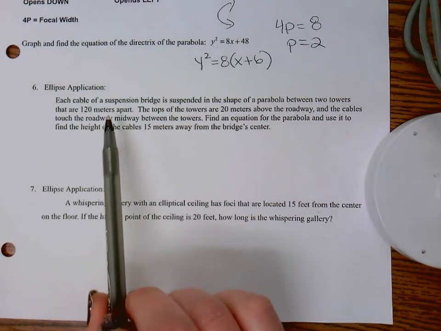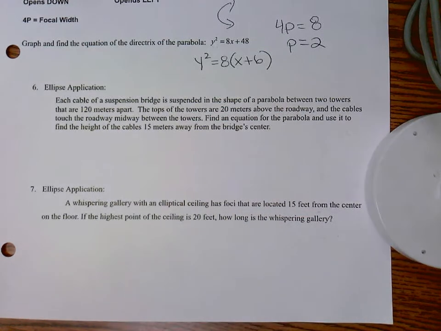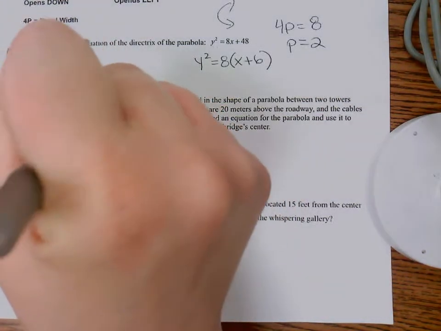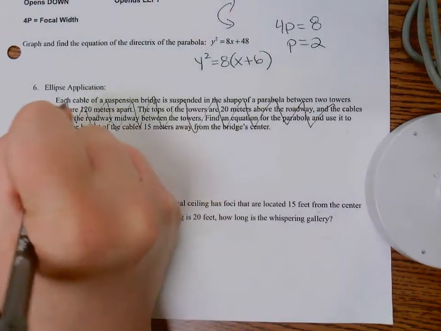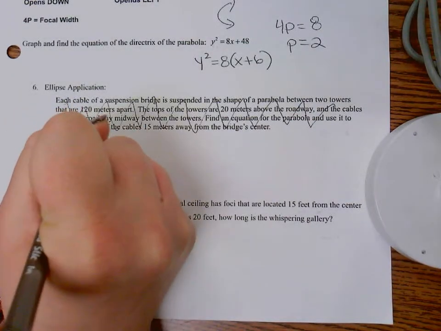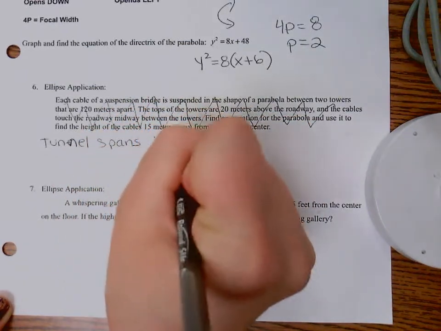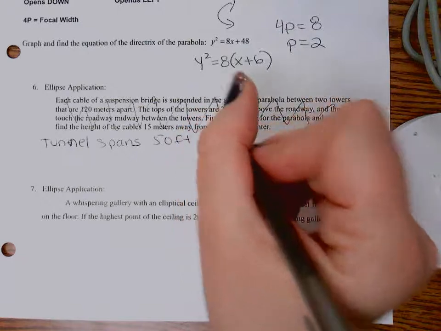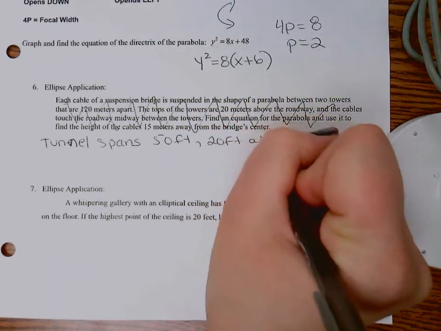Let's see, I did not mean to give you a parabola application. So I'm not giving you a parabola application. I'd like to change this to a tunnel problem. So I'm crossing this out. If you're watching the video, like I hope you are, let's say it's a tunnel and it spans 50 feet and it is maybe 20 feet at the center.